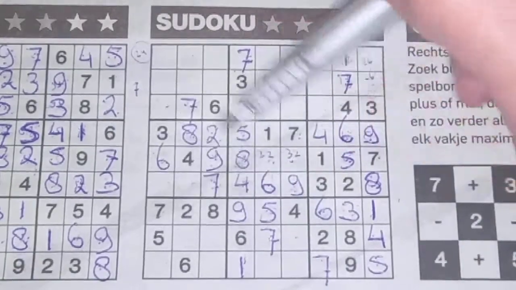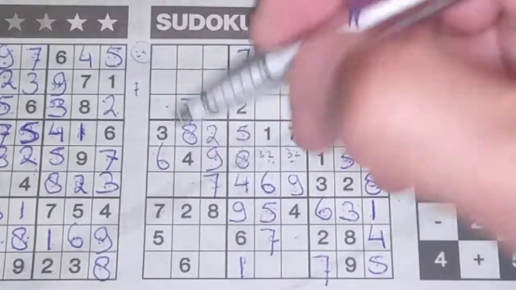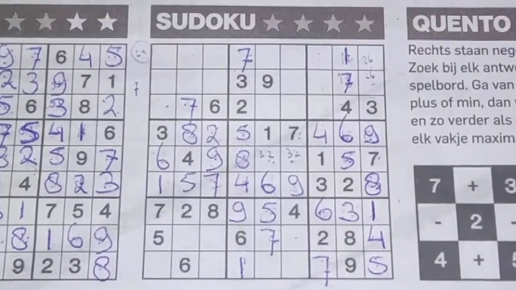2 numbers left in this big square for the numbers 1 and 5. We have a 5 here, no 5 there. 5 should be here, and a 1 goes there.